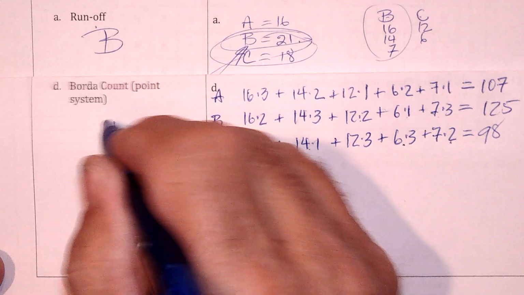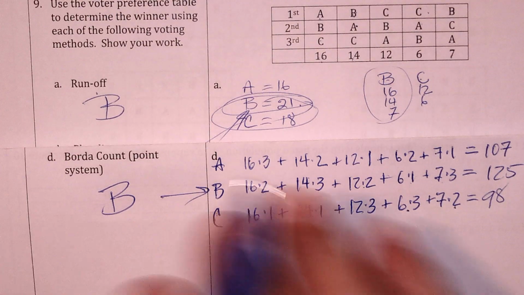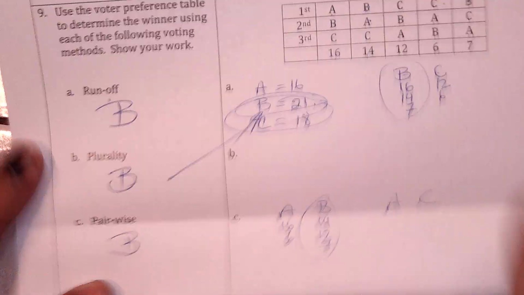So B is the Borda count winner. So B wins all of the elections, looks like. So there's not going to be any dispute on this election.